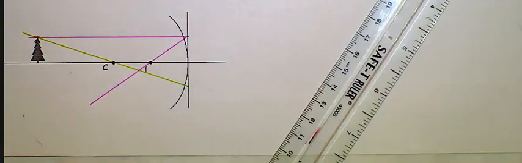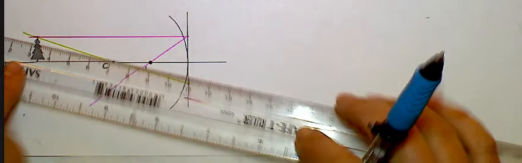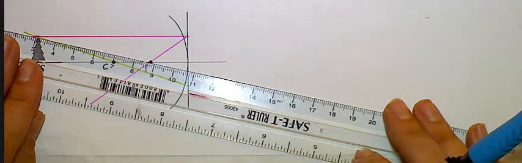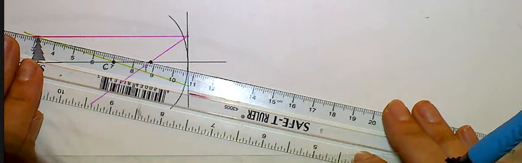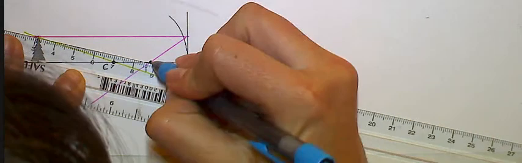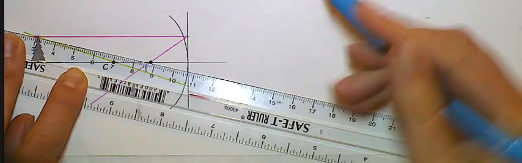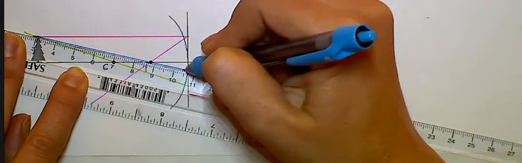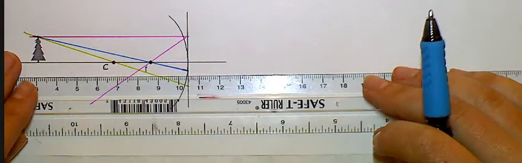Like that. And then the last one is going to go through the focal point first. And I want it to cross through the line, the same place that the pink line did. And when this hits the mirror, it's going to turn and reflect parallel.